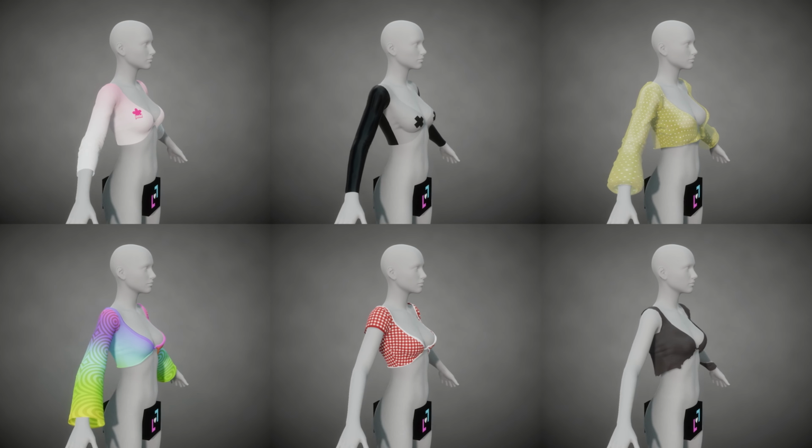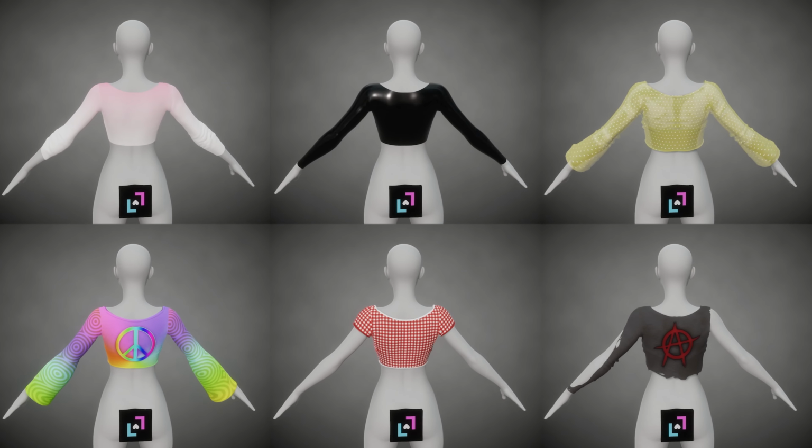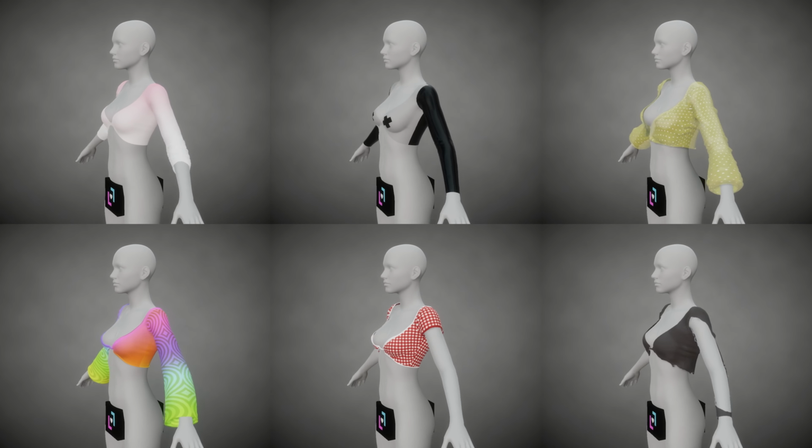Every one of these is the same piece of clothing, same mesh, same file, it's the same long sleeve crop top. None of it touched Photoshop, Blender, or anything outside the game itself. In this tutorial, I'll show you everything the garment creator can do. Then we will build all these long sleeve crop tops from scratch, so you can fully understand the workflow.